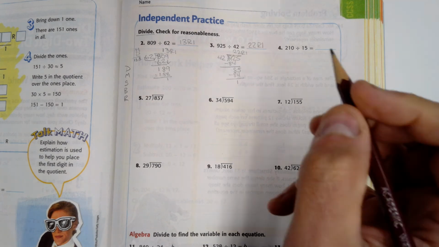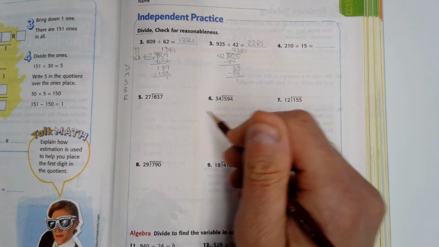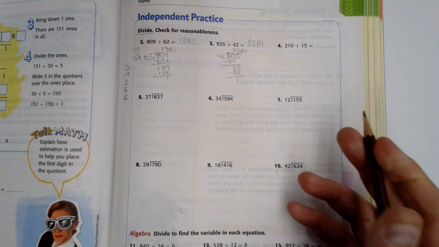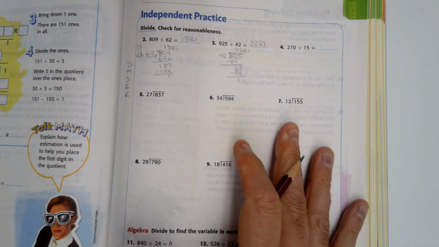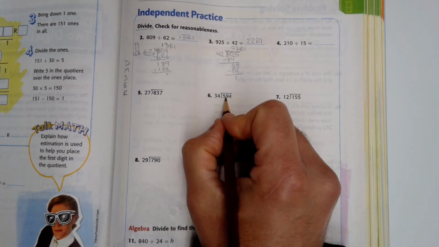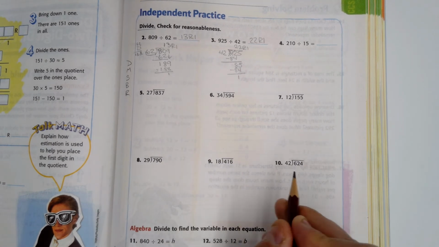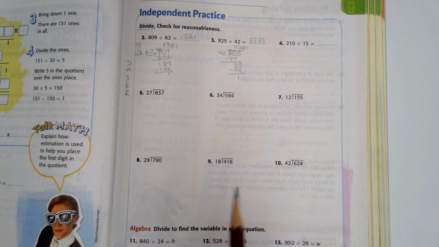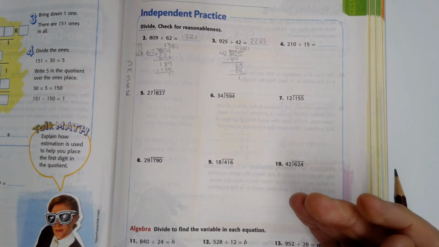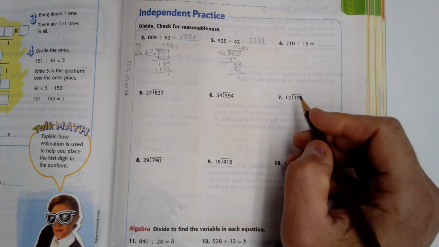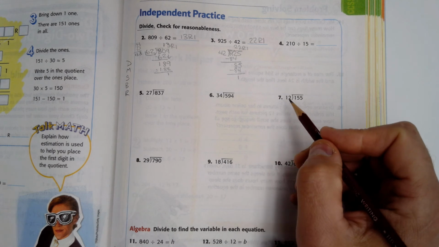Okay? So you're just going to kind of keep going. You're going to do 4 all the way down to number 10. These should be really easy because this is the first time you're really seeing it. So like 34 goes into 59, 27 goes, I mean, everything goes into everything at this point. When we get to the next assignment, we'll talk more about how you find out if a thing goes into something. Sometimes you just gotta try it out.